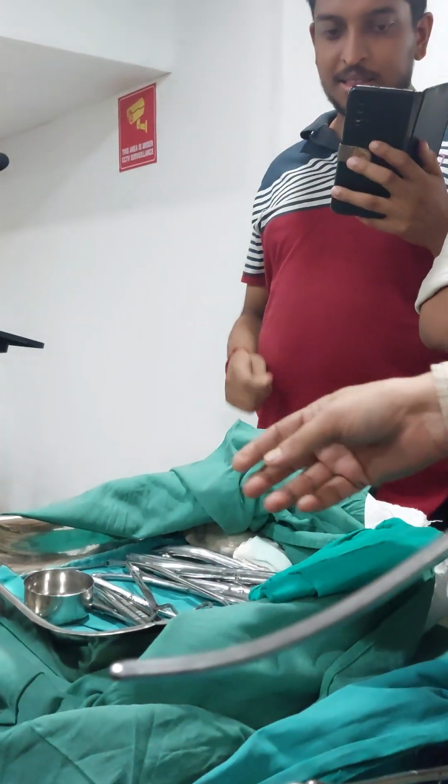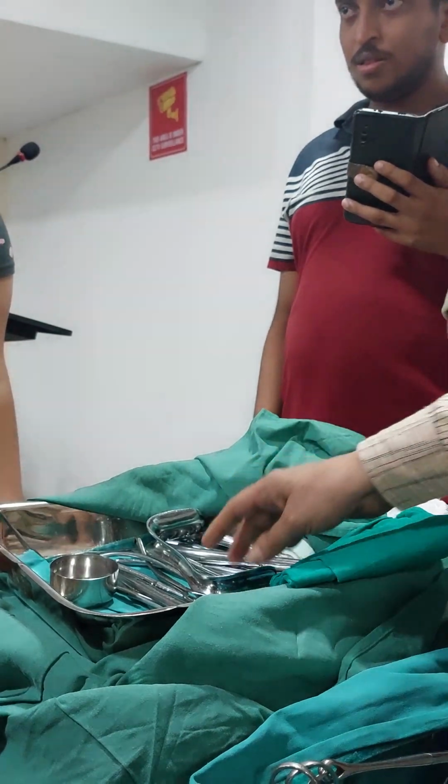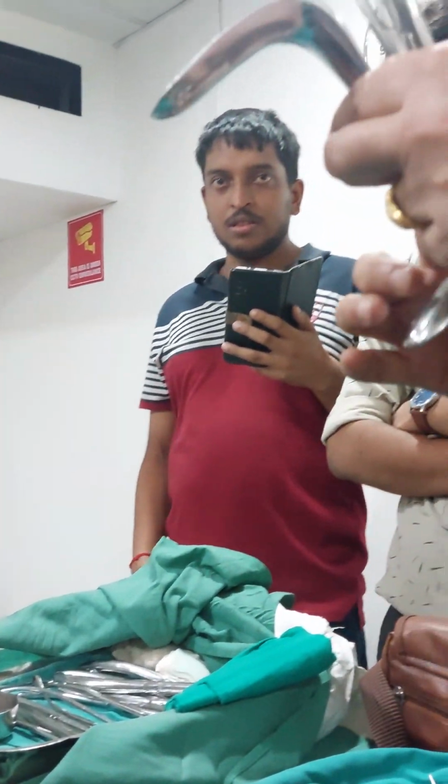There is one more type of speculum, that is called Cusco's speculum.